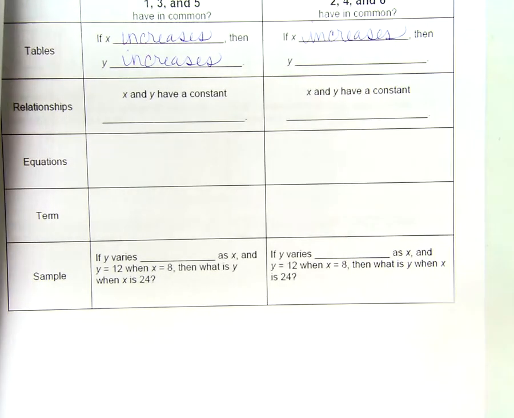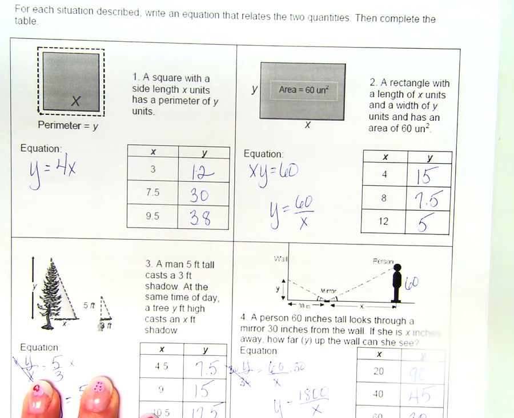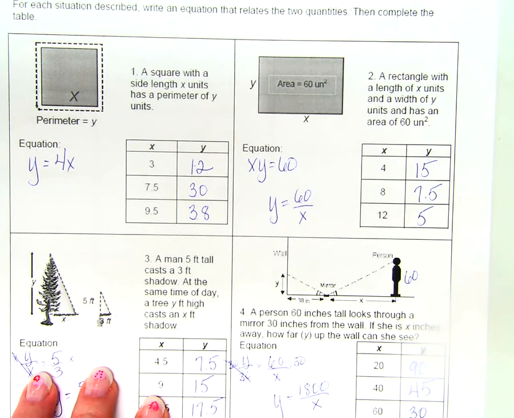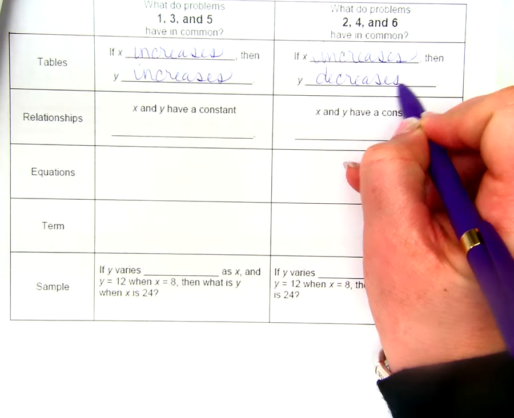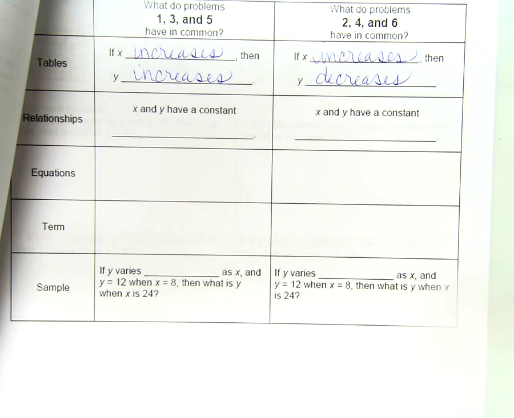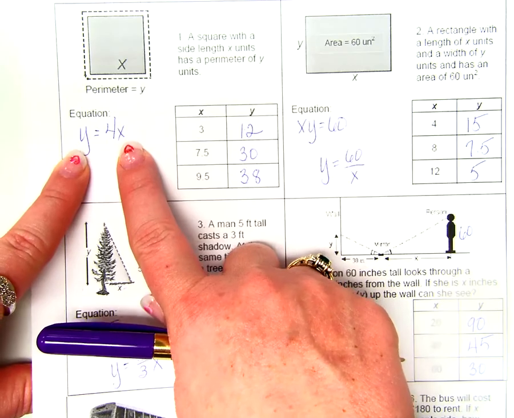If x increases, what's happening to the y's? Are all of them decreasing? Yes. So look at the relationship between x and y. Okay? Look at the relationship between x and y.